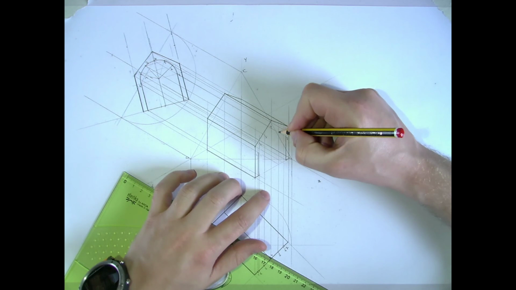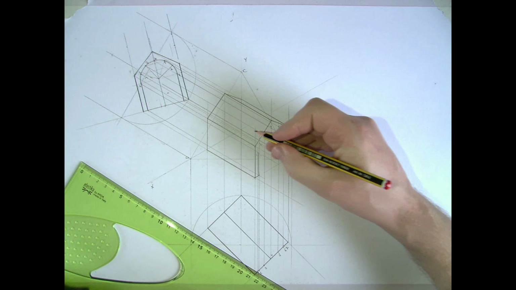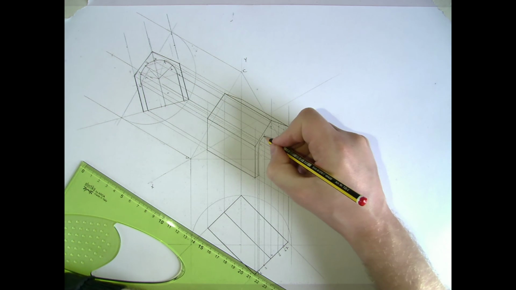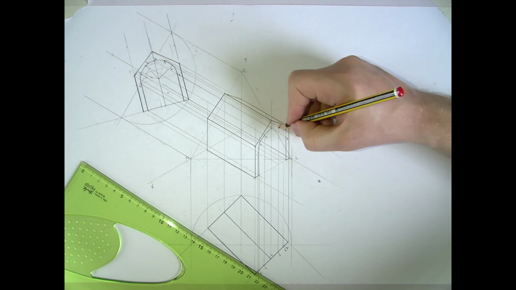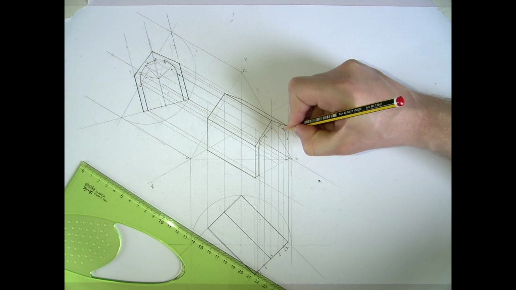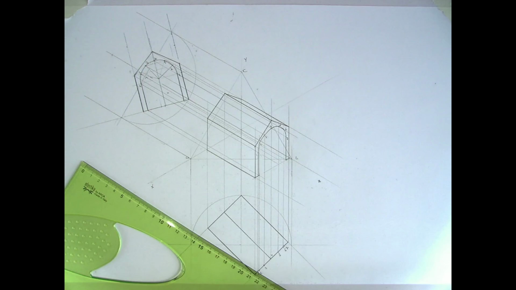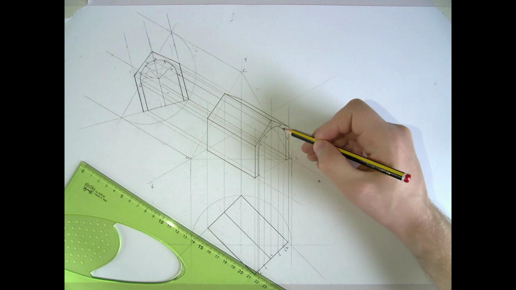So 5 and 6. Once we have all of those points located, draw the best curve that we can that will touch each of those points. And that gives me that front curve. So 1, 2, 3 all the way around.